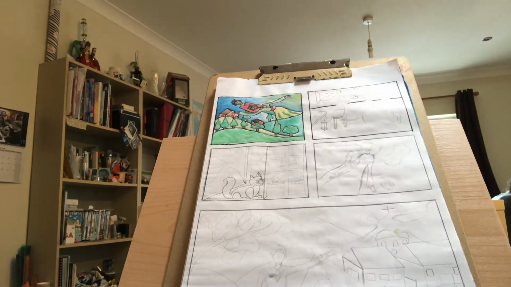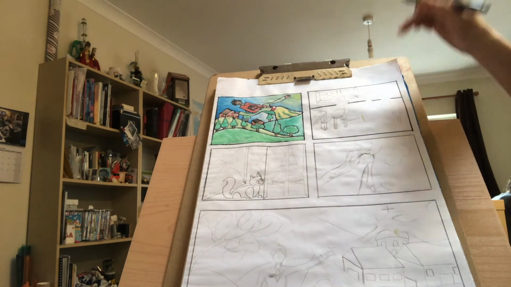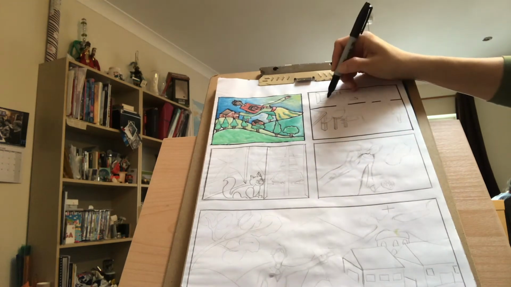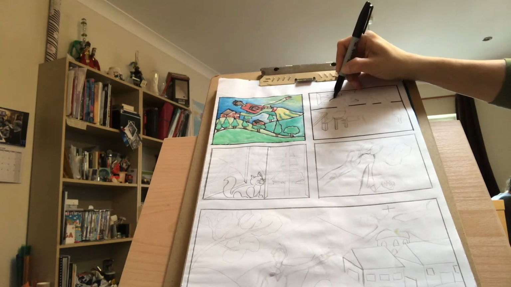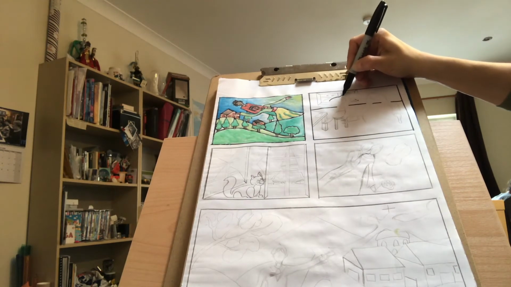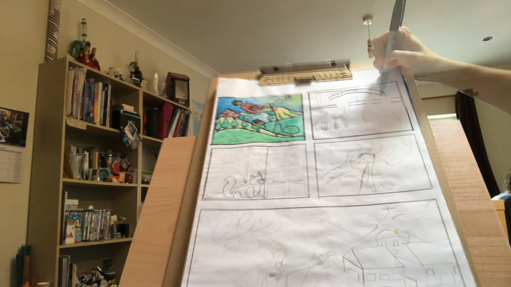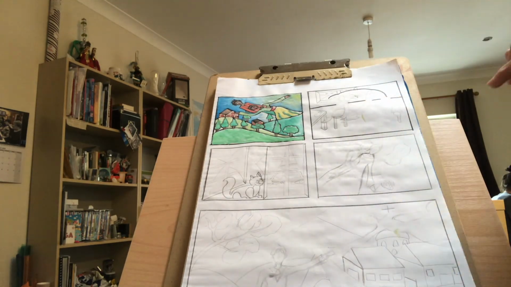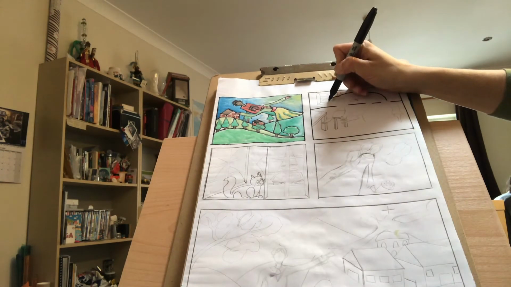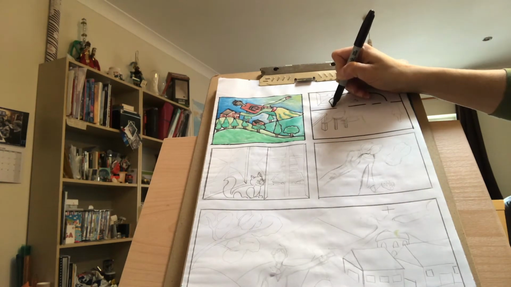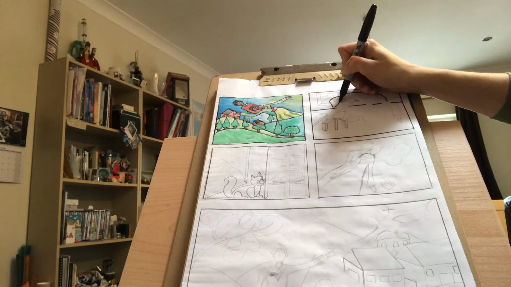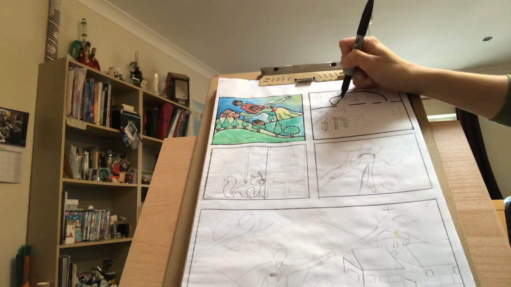Right. Now on the top, I'm going to make one curved line, a tiny little C shape, a long C shape again, and another one. Now this is the man's body, right? Now we're going to do the shape that we did before, which looks like an oval shape, isn't it?